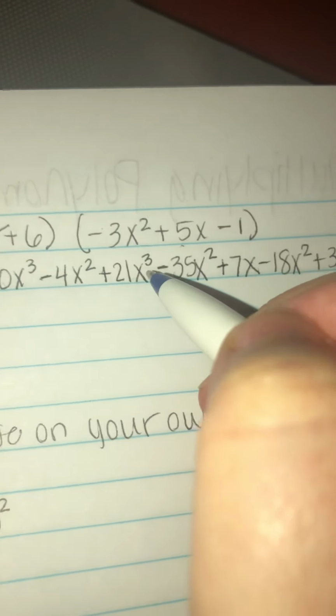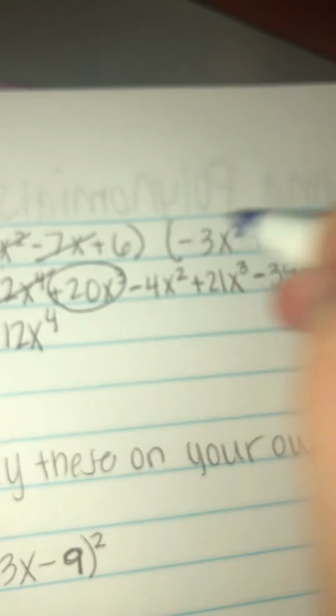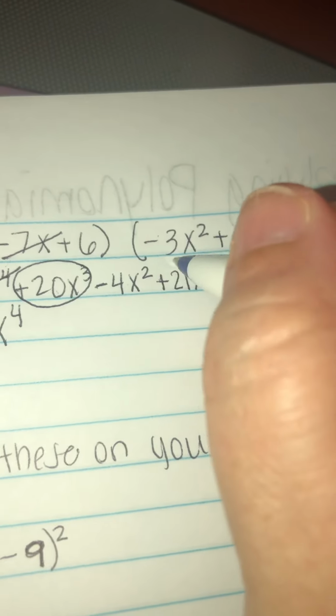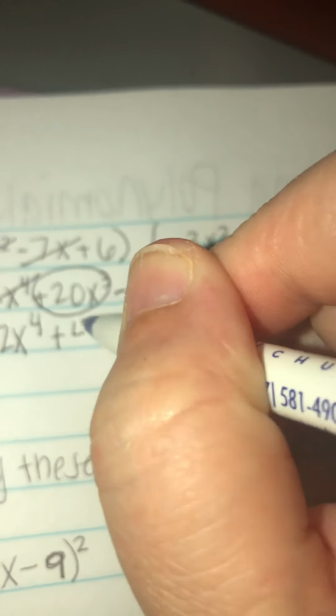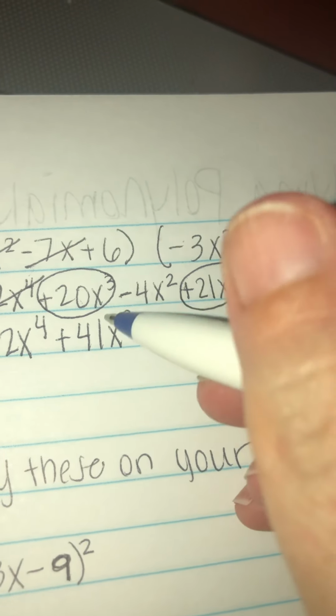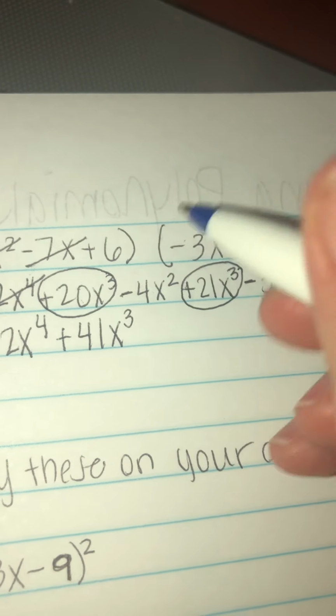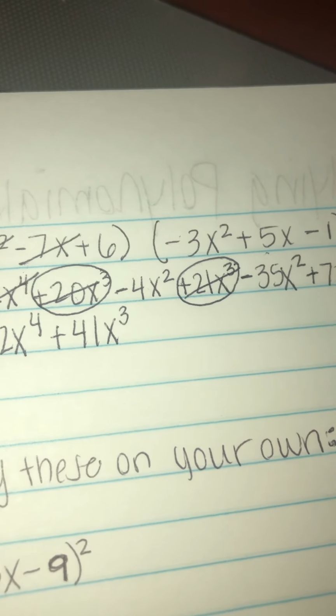I have another x to the 3rd here. And that's all. So I'm going to combine 20x to the 3rd and 21x to the 3rd. That's a positive 41x to the 3rd power. You're not messing with the exponents at this point because you're not multiplying these. You're adding them, so that's just dealing with the coefficients.